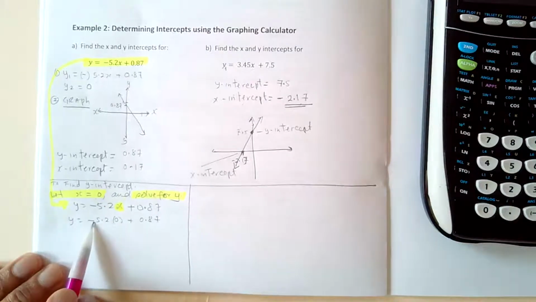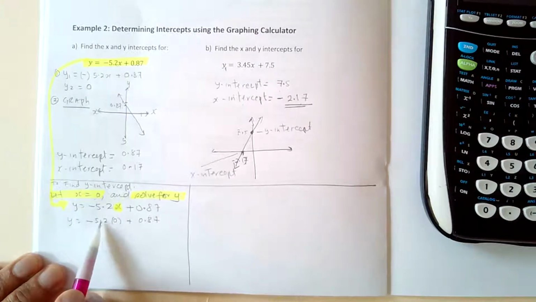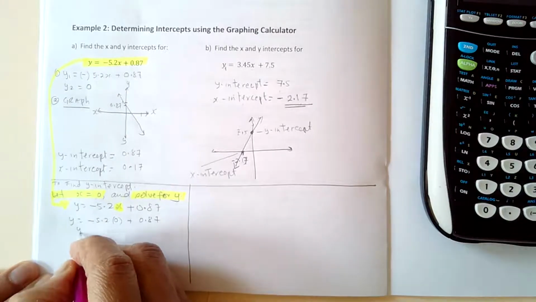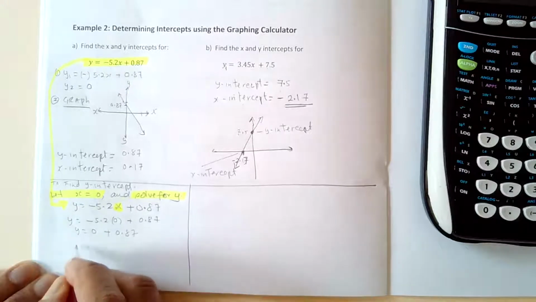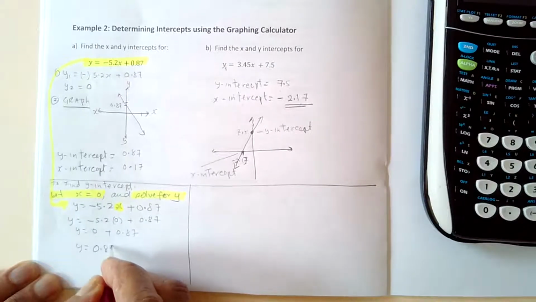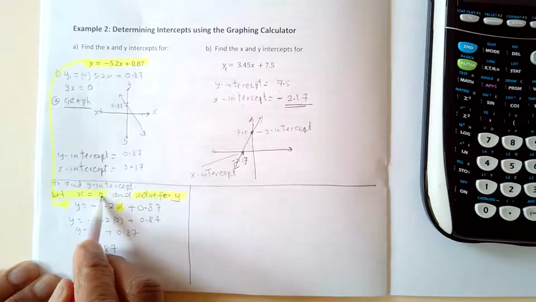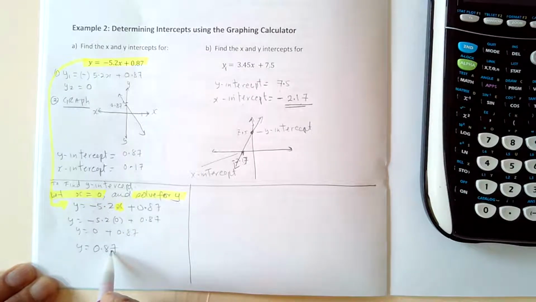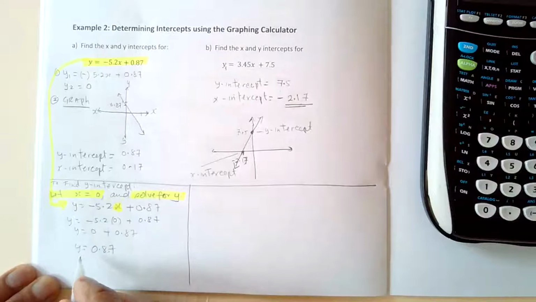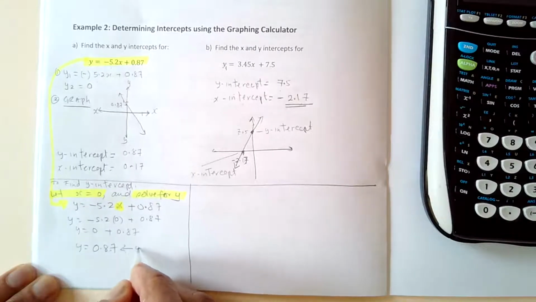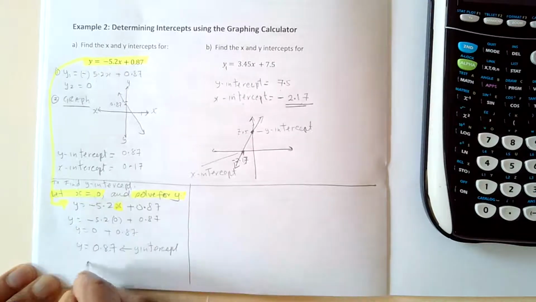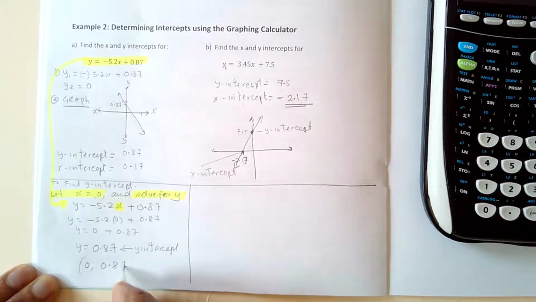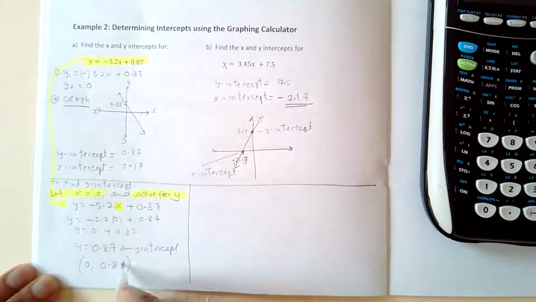Now, if x is 0, 0 times negative 5.2 is 0. So we have y is equal to 0 plus 0.87. So y is equal to 0.87. So when x is 0, y is 0.87. So this is your y-intercept. Because x is 0, y is 0.87, which is what we also have here.